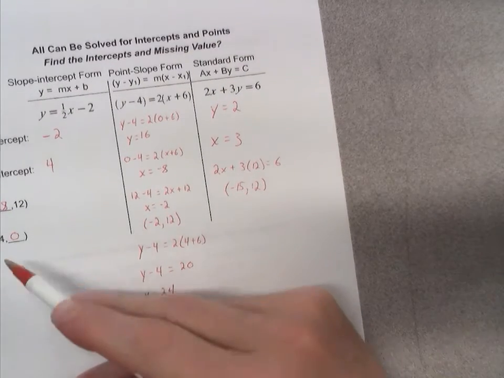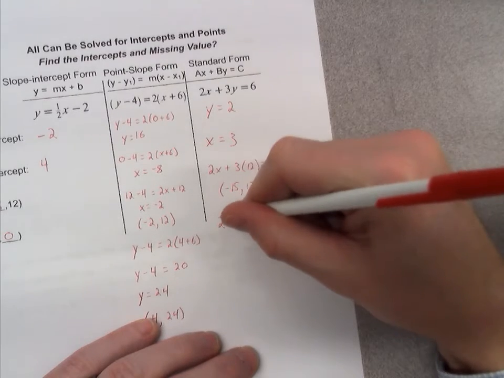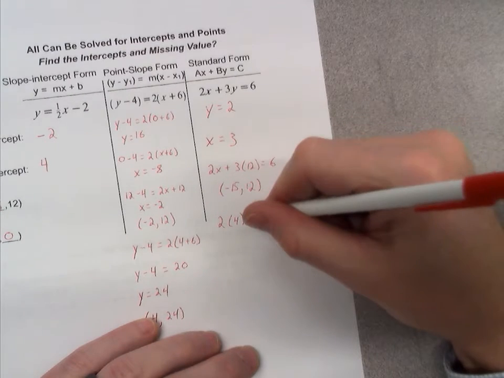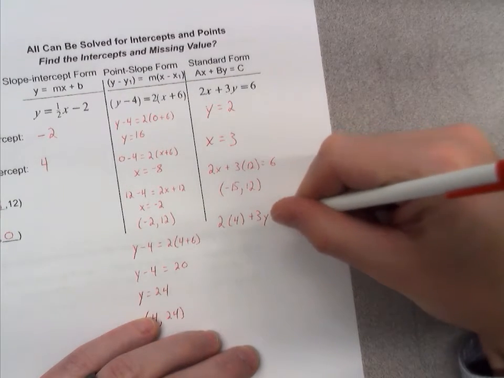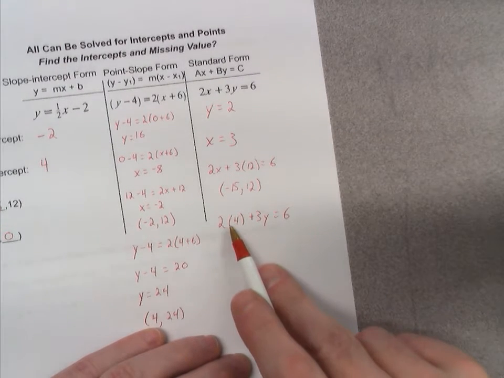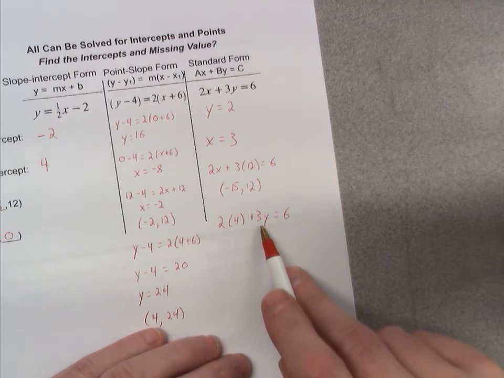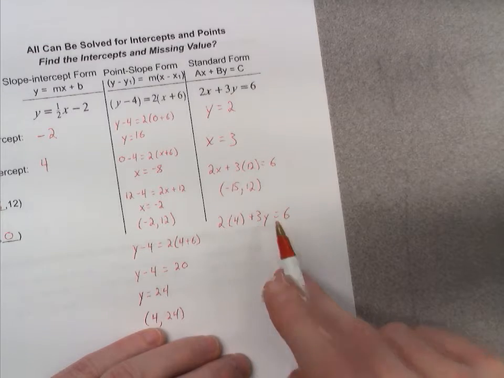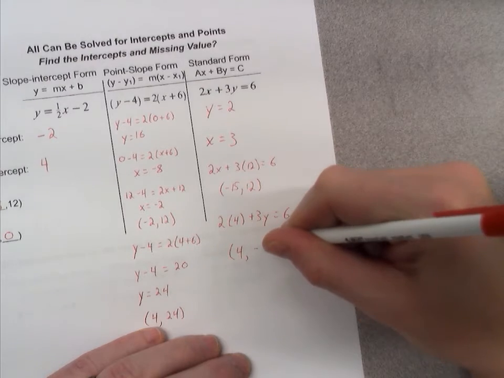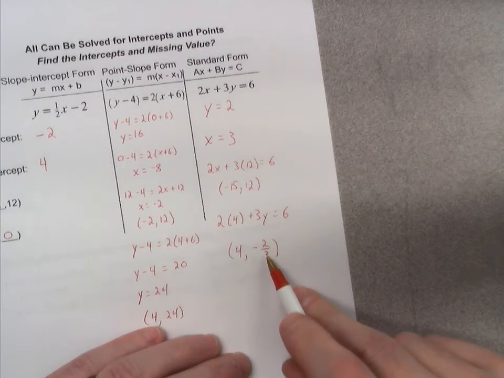Okay. How about if x is 4? What would y be? Well, again, we can put it in for this equation. 2 times 4 plus 3y equals 6. 2 times 4 is 8. We can subtract 8 from both sides. So you're going to have 3y equals negative 2, divided by 3. And so our coordinates are going to be 4 and negative 2/3, because that is what y will equal, negative 2/3.